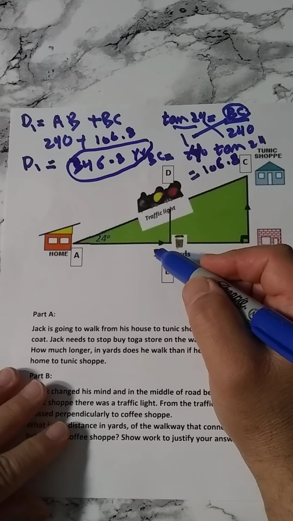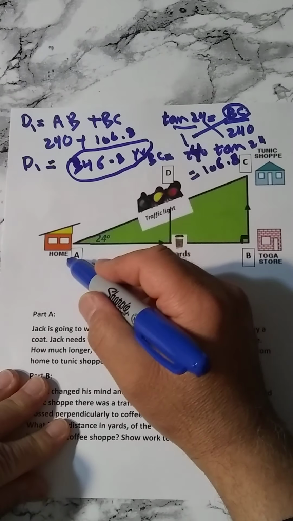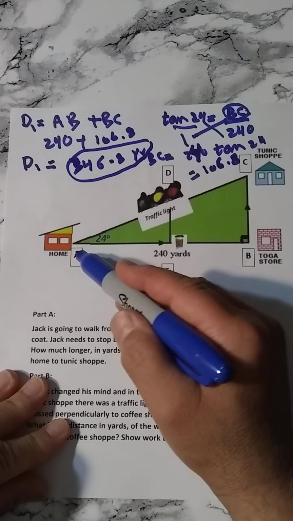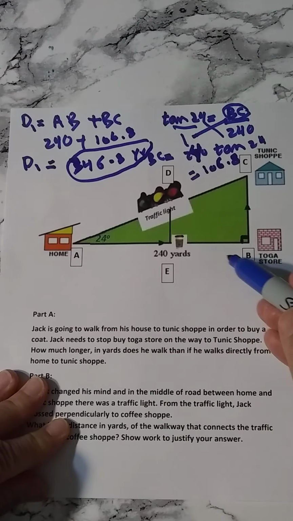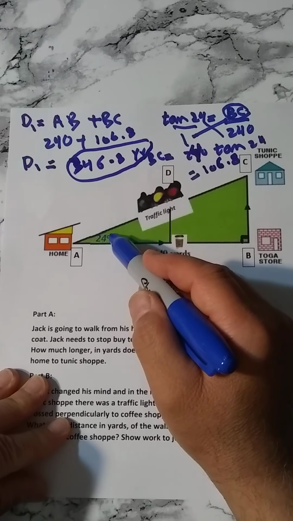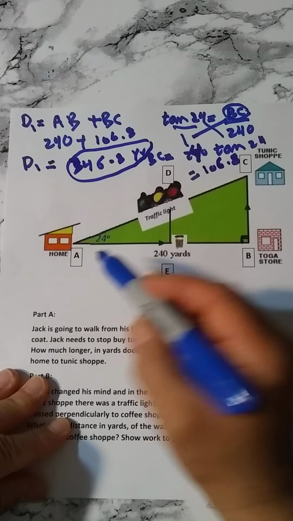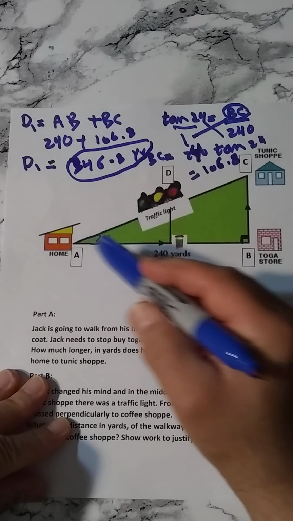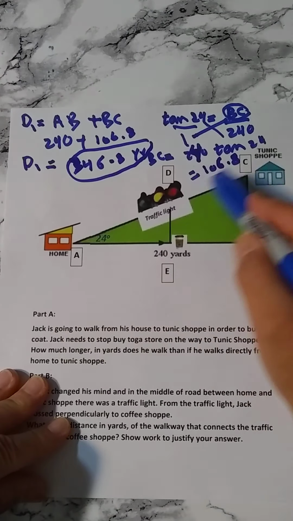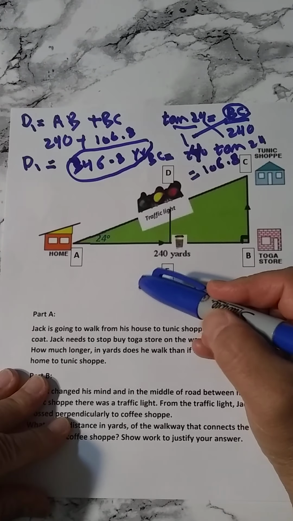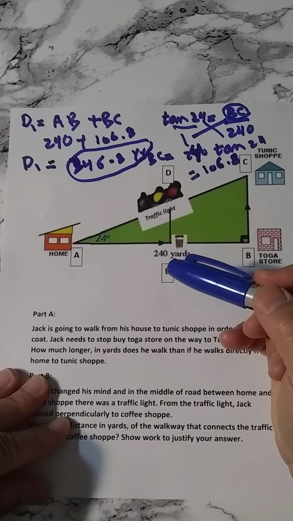Distance 2 is if he walks directly from A to C, so we're looking for AC. What's the relationship of AC and 240 with this angle 24? This is the adjacent side, and this is the hypotenuse. Adjacent and hypotenuse, so which ratio should we take?